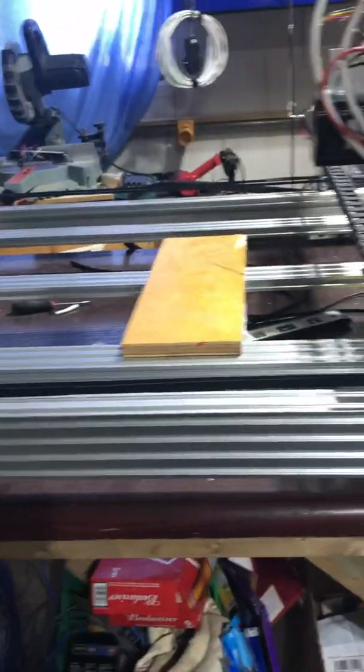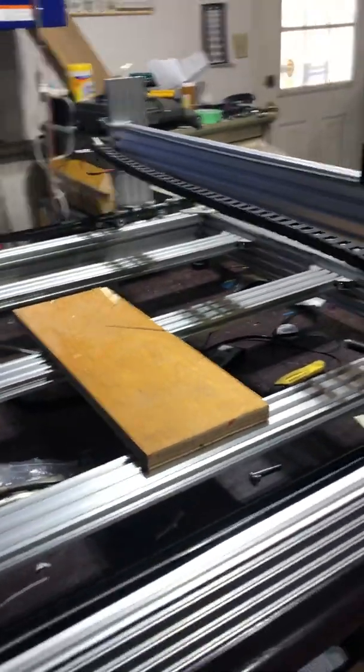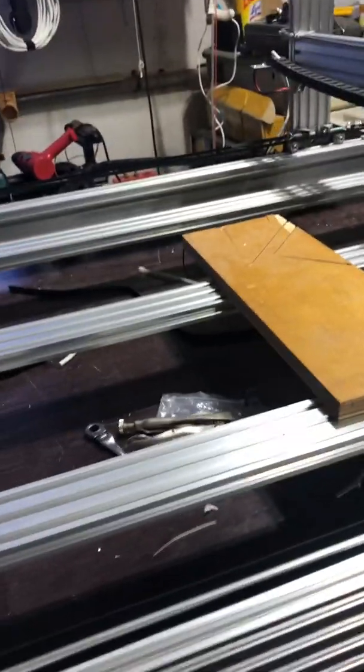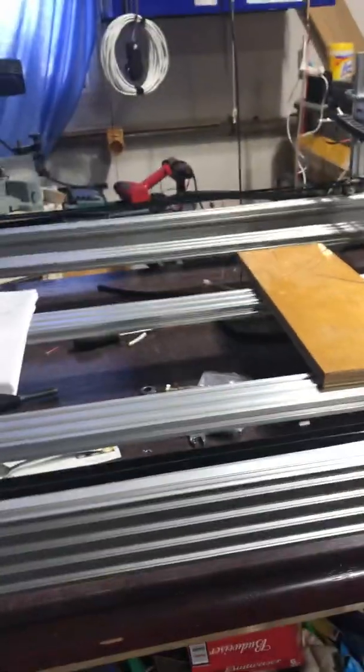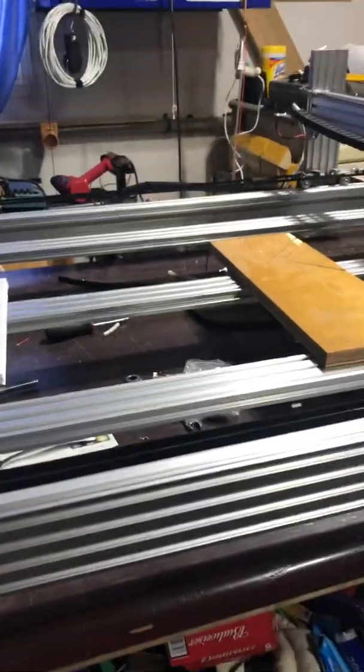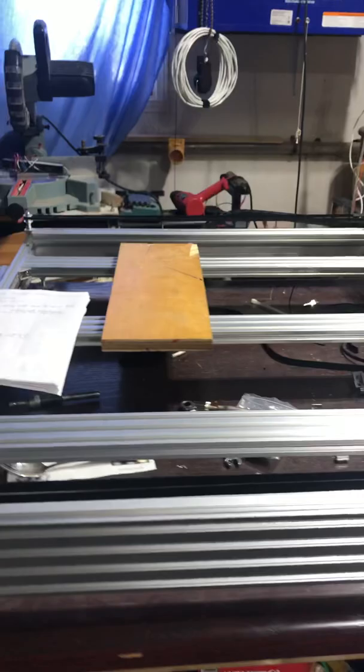But if you're doing constant switching back and forth from different sizes of wood in a different location on the table, you could set that as another G. So you would just set your board down and select your G, which I don't know, 58, 59, whatever. Say go to, and it would automatically go to the corner of your board, whether it's here or whether it's over here, depending on how you homed it for that specific G. So it's pretty cool. It's doing its thing.